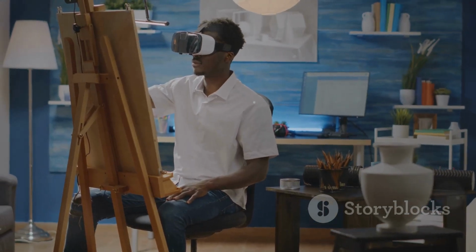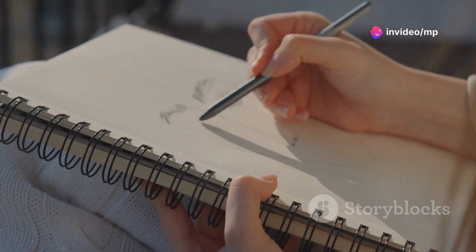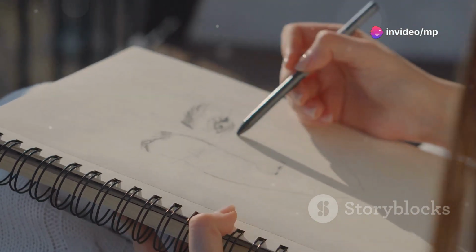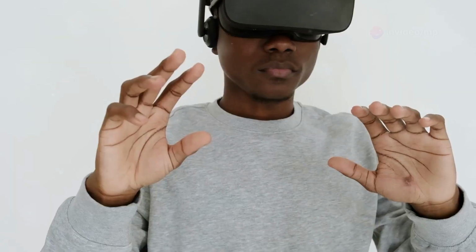As you gain experience, you might find that certain techniques work better for you than others. Maybe you're a natural at sketching, or maybe you receive the clearest information through your sense of touch. Experiment, adapt, and most importantly, have fun with it. The more you practice, the more you'll discover about your own unique abilities.